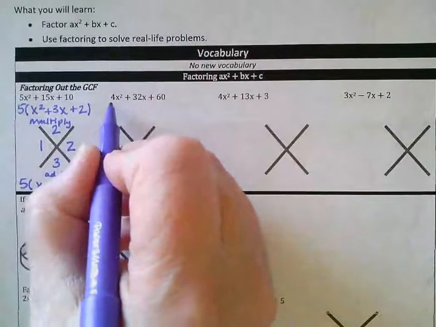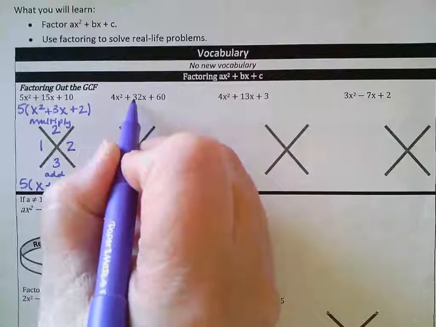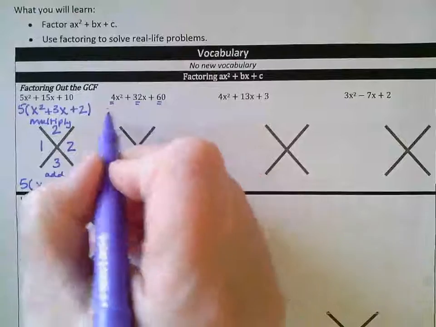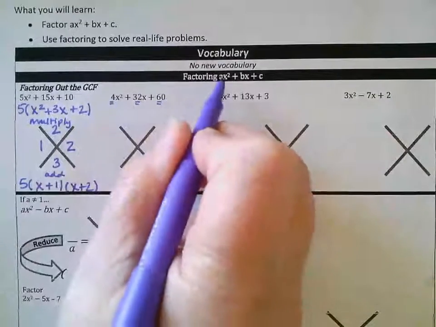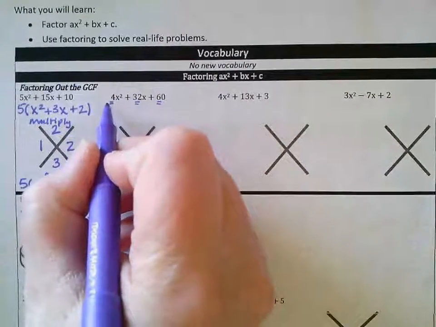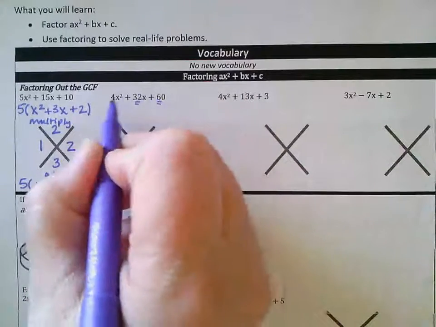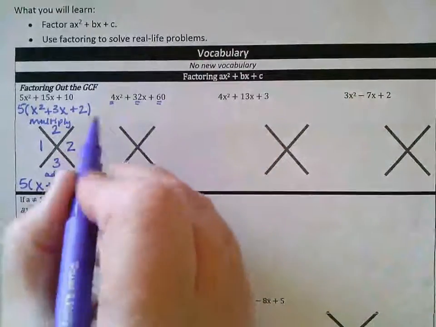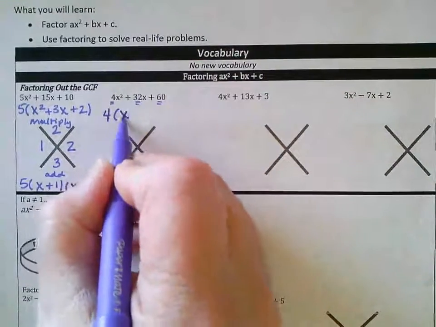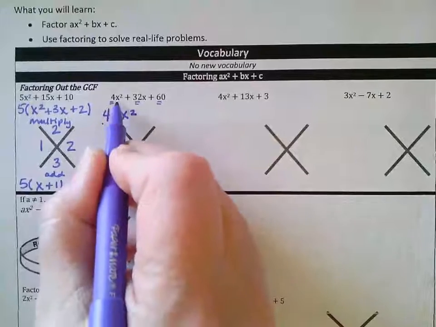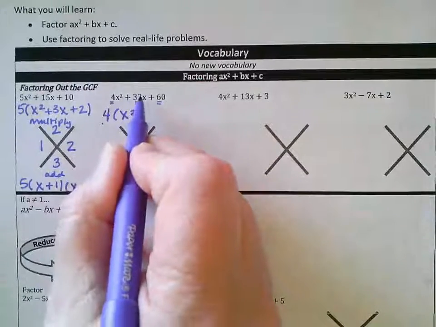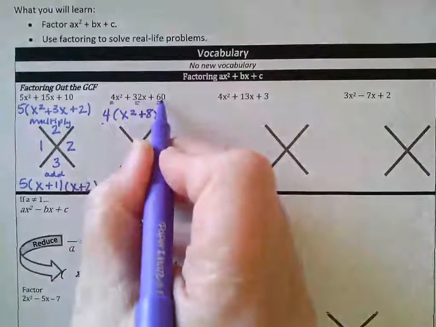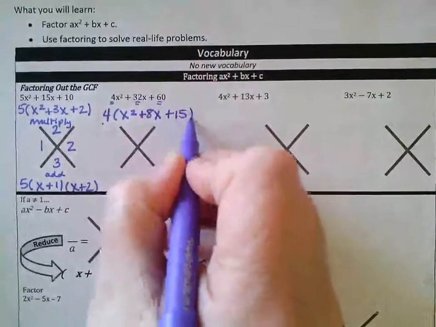You have 4, and 4 goes into 32, and 4 goes into 60. So before you get going on a problem, see if you can have this number right here, what we would refer to as the A, in standard form. See if you can have that go into one of these numbers, or both of these numbers actually. So if you can, you're good to go. So pull it out. When you pull out a 4, you have x squared left over. 4 goes into 32 8 times. And 4 goes into 60 15 times.